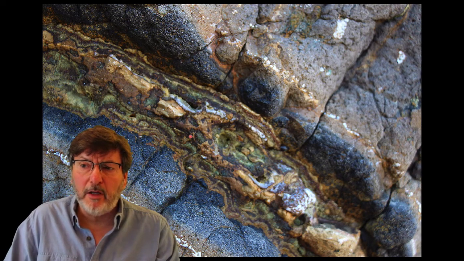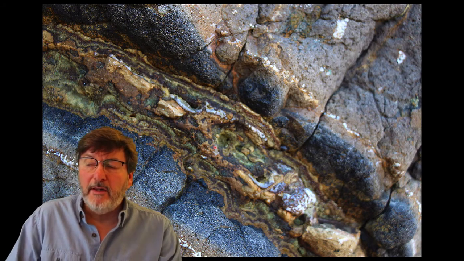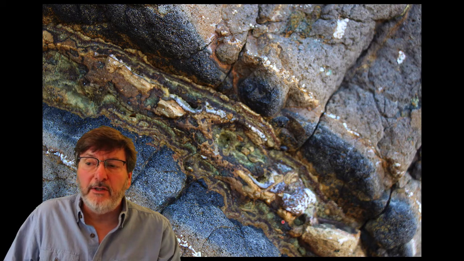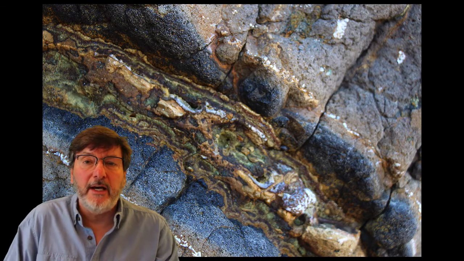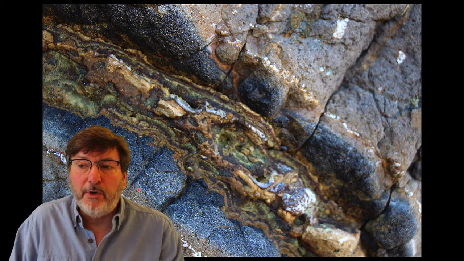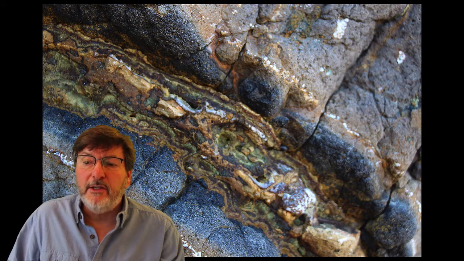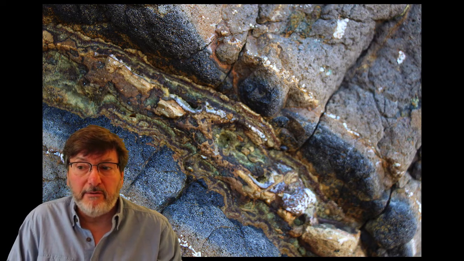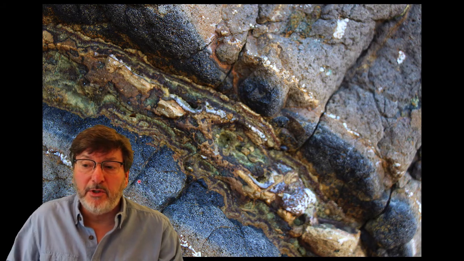If we look up a close-up of the rim, the glass has actually altered and it's turning all kinds of green. There's all kinds of clay minerals and alteration minerals in here as the glass has broken down. You can see the graininess near my fingertip there of the basalt, where what's left of plagioclase feldspar crystals are kind of left, and they're kind of breaking down and becoming chalky.